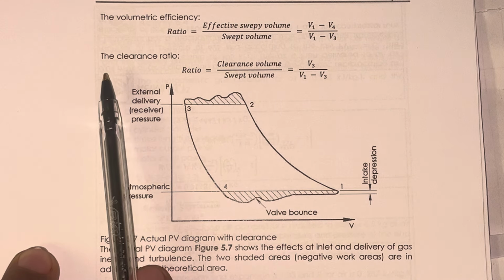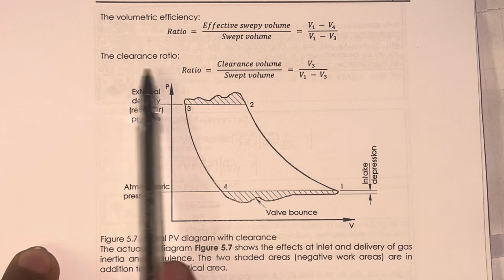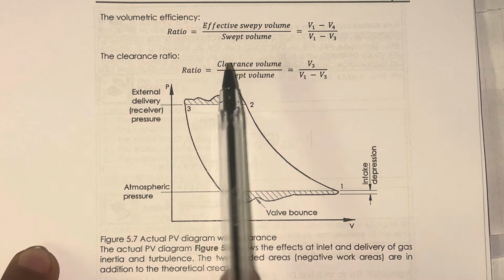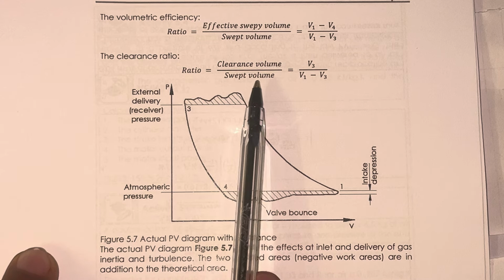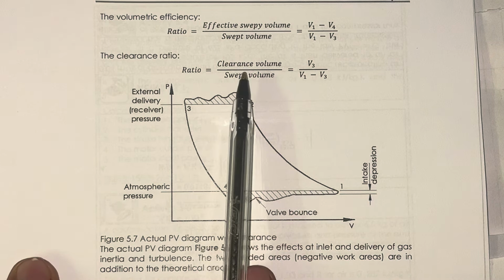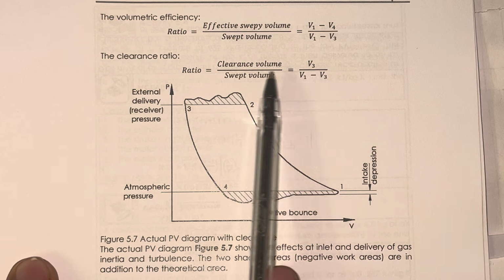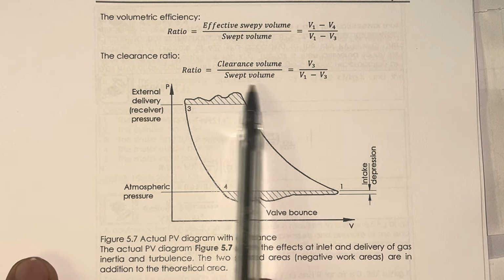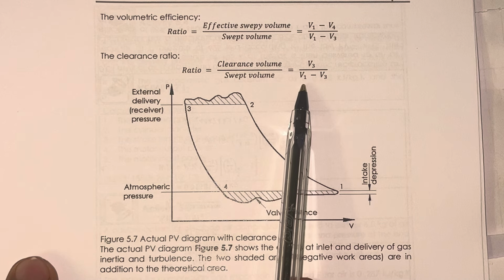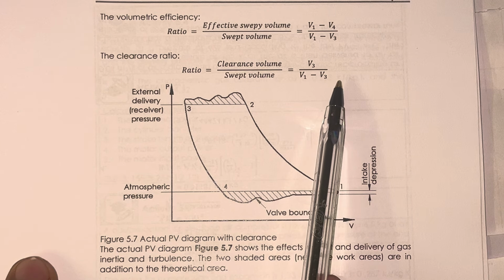Then also, if we go deeper, we will notice there is what is referred to as a clearance ratio. Clearance ratio is basically clearance volume divided by swept volume. When we say clearance volume, we are referring to V3, and when we refer to swept volume, we are referring to V1 minus V3.